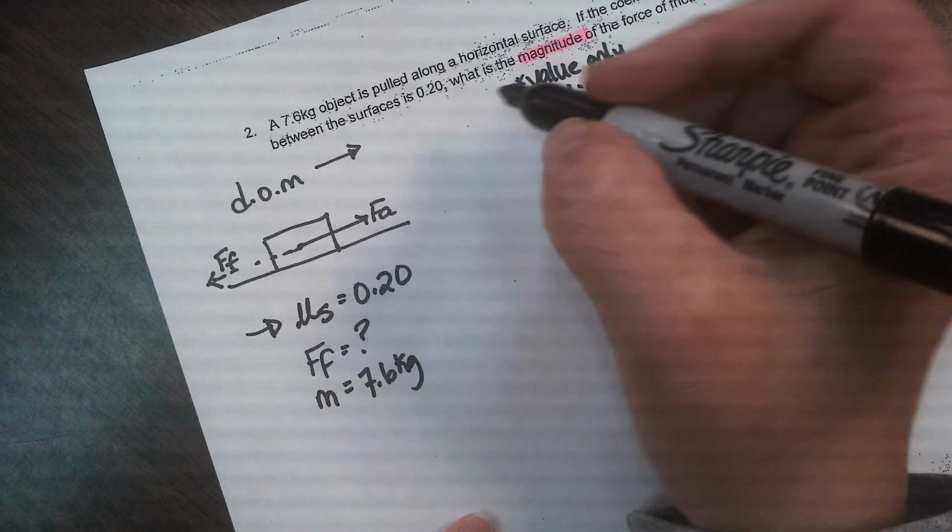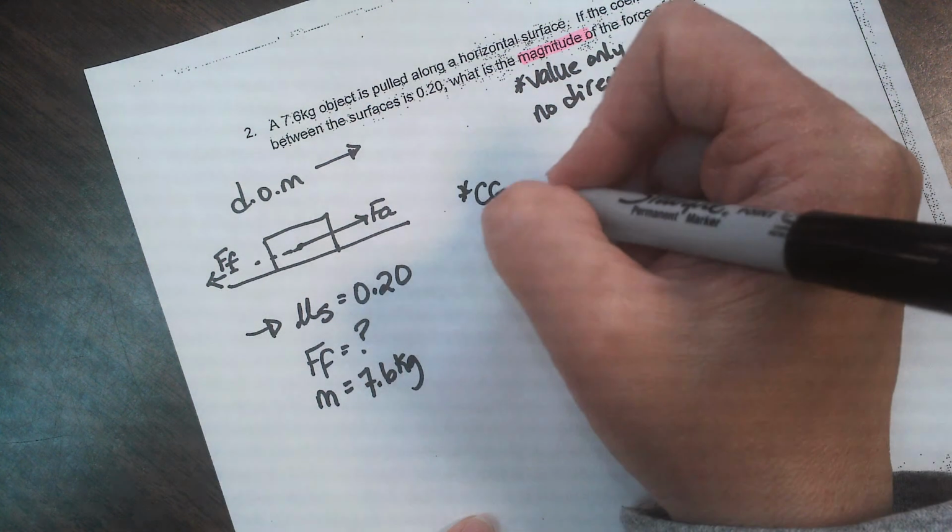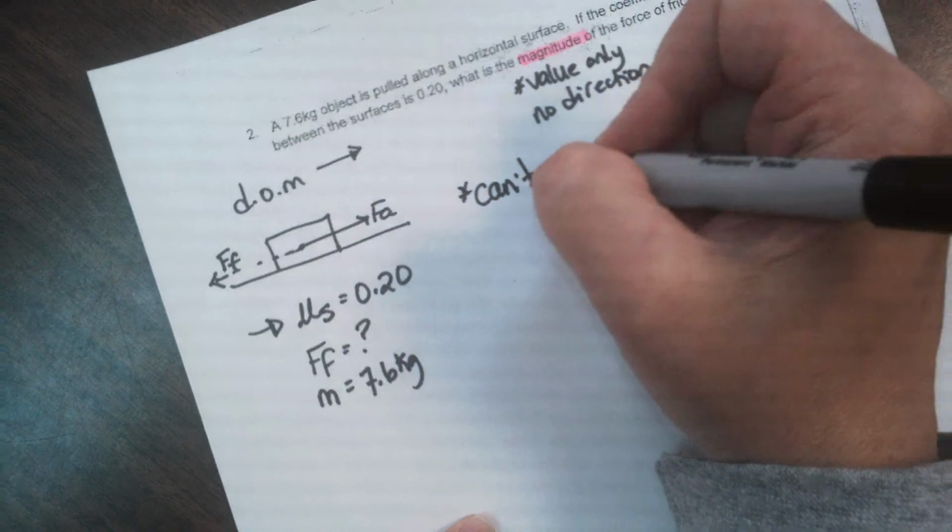But what we also need to know is that we aren't going to use a force net equation.